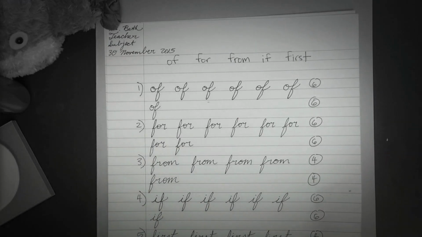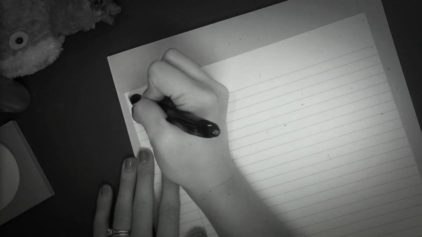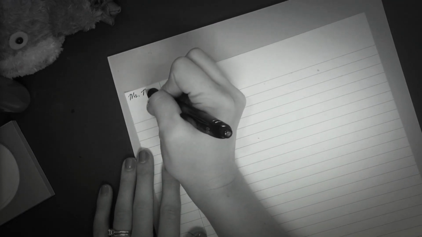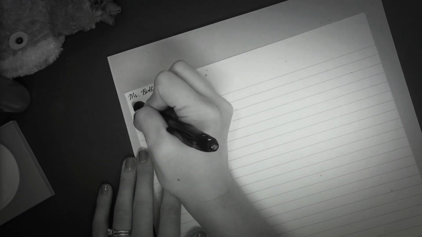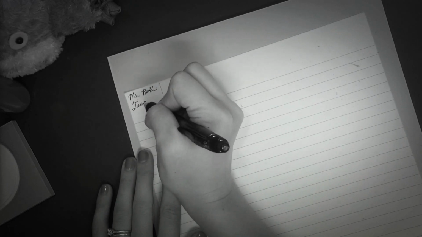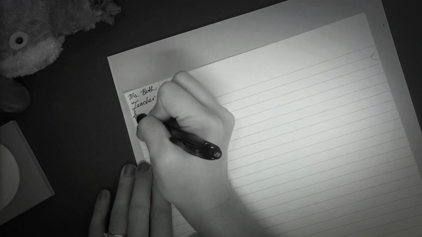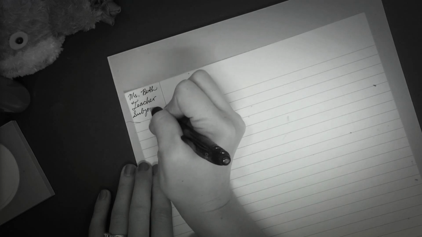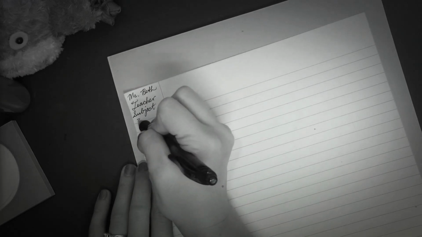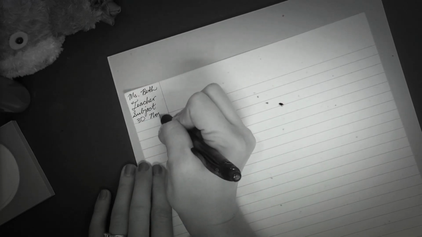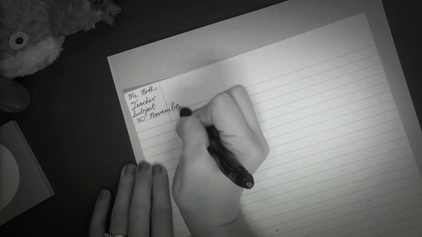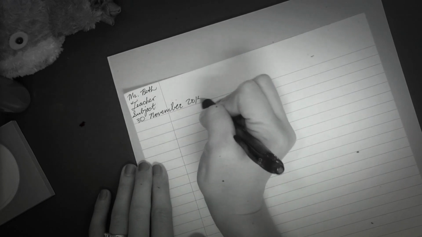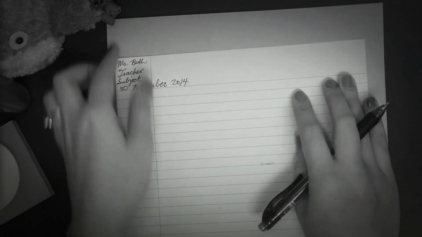On our next page, we're focusing primarily on our R. We'd want to put our heading again, put your name, your teacher's name, your subject, and the date. Now you're going to put today's date, which is December 1st, but I'm doing it on November 30th.